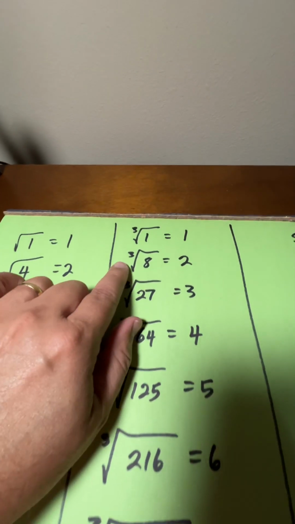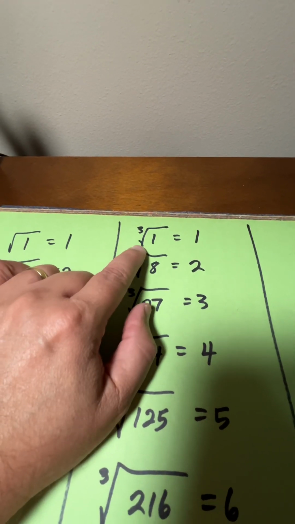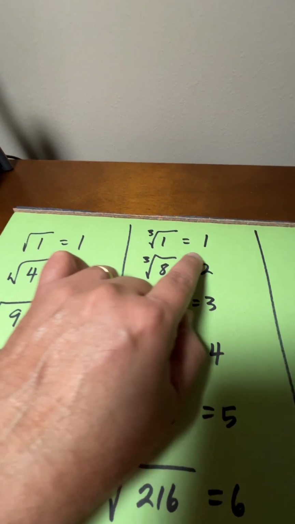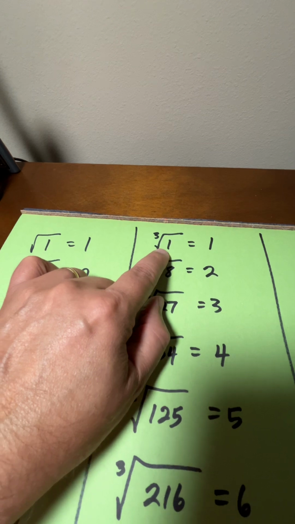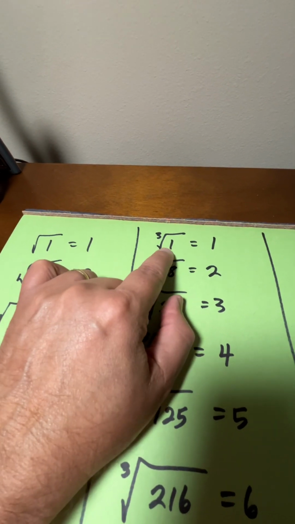So let's look at some cube roots. We'll notice the index here is 3. So the index is 3. This is a radical symbol. This is the radicand. And this is the answer. So the cube root of 1 is 1 because 1 times 1 times 1 is 1.